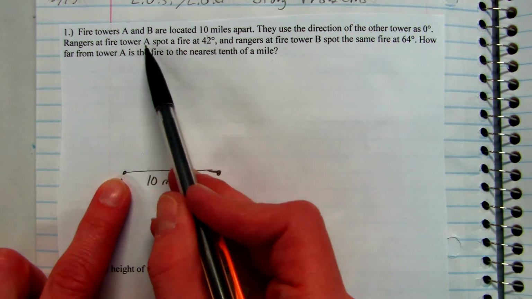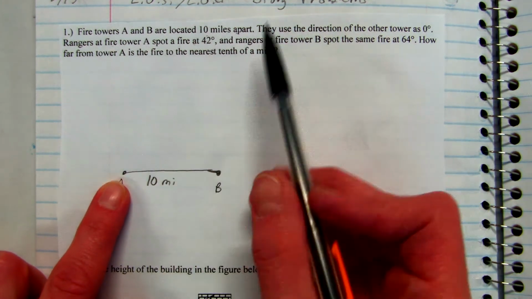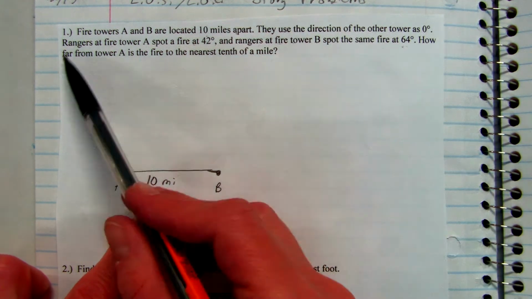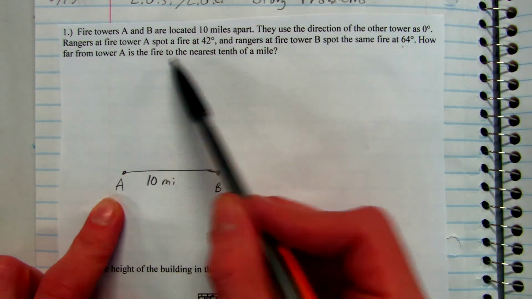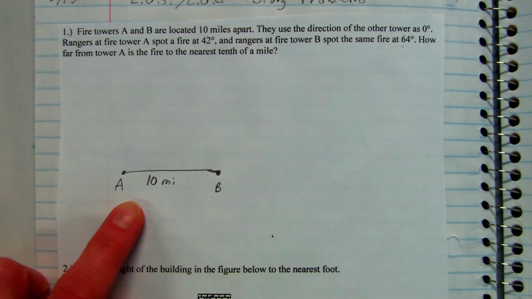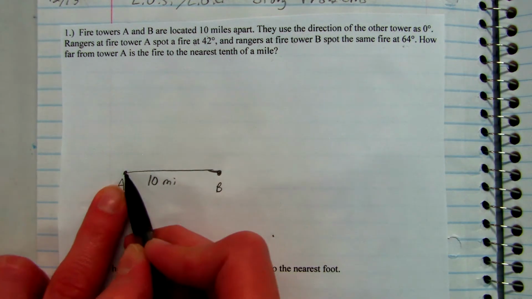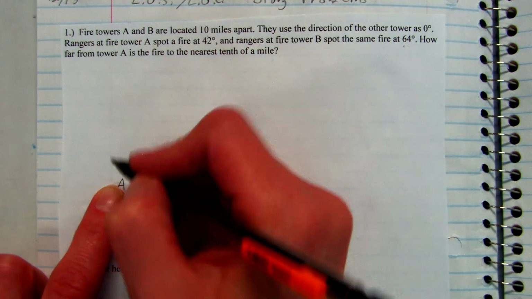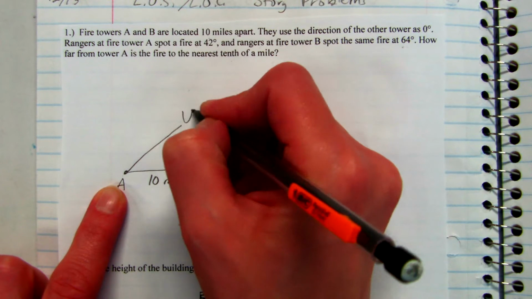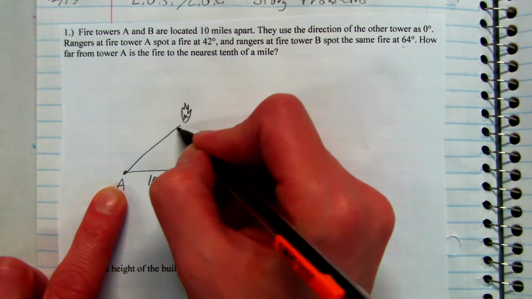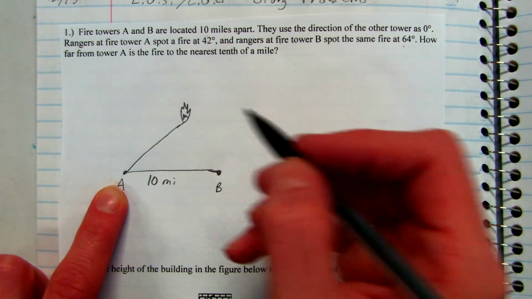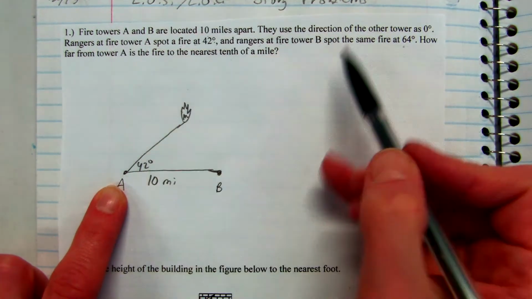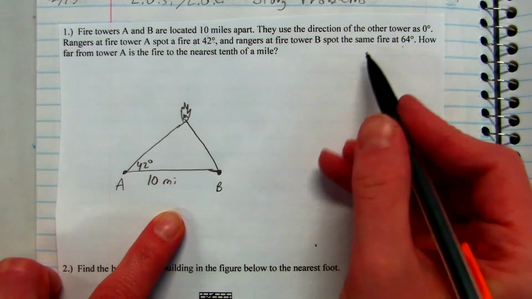Rangers at fire tower A spot a fire at 42 degrees, and rangers at fire tower B spot the same fire at 64 degrees. How far from tower A is the fire to the nearest tenth of a mile? So they're using the other tower as 0, so A is looking out this way, and so my angle is going to be with respect to B. So we're going to draw, the fire is out here somewhere. We'll make flames. There we go. Something's on fire. And so this angle they're saying is 42 degrees from tower A. From tower B to the fire, it's 64 degrees.